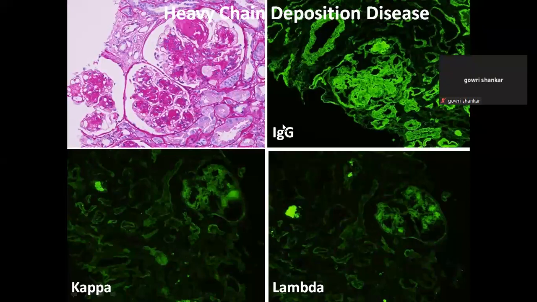Okay. And you say light chain deposition disease only if there is no immunoglobulin. That means no IgG, no IgA, no IgM, and only kappa and lambda is negative, or only lambda and kappa is negative. The majority of the time in light chain deposition disease, it is kappa restricted. Okay, so it is a combination: light chain deposition disease, heavy chain deposition disease, or heavy and light chain deposition disease.